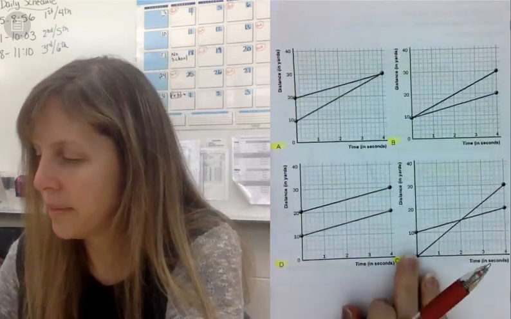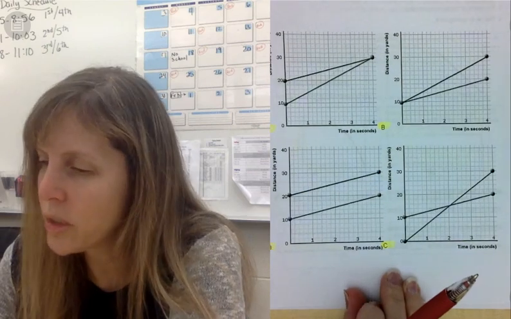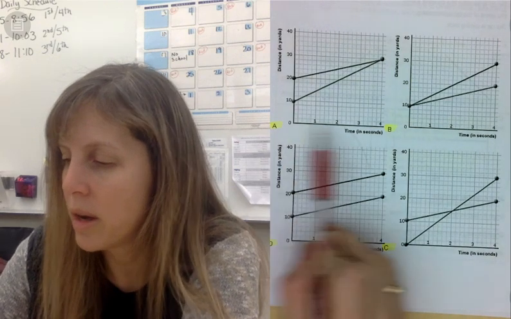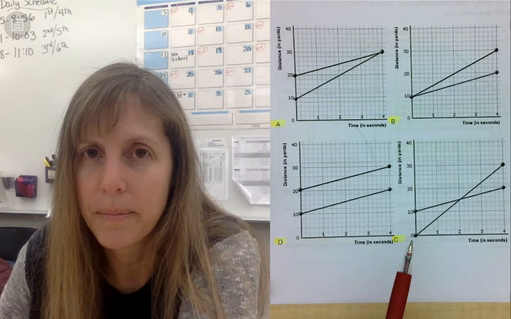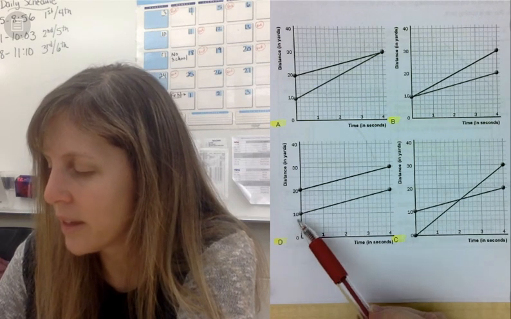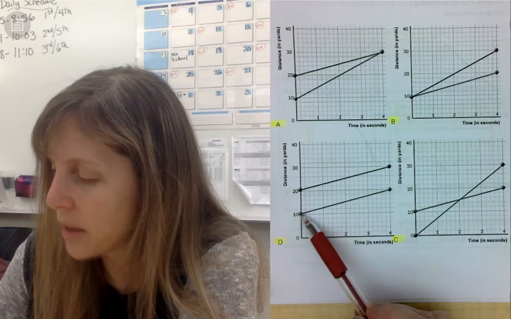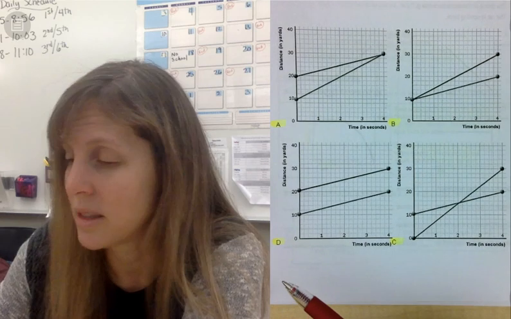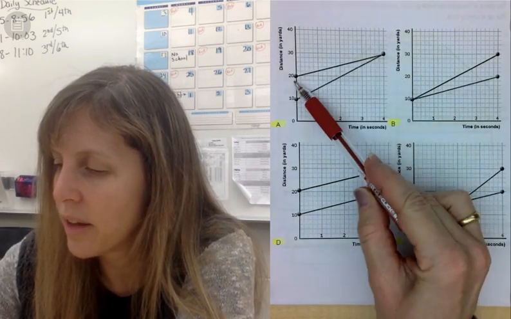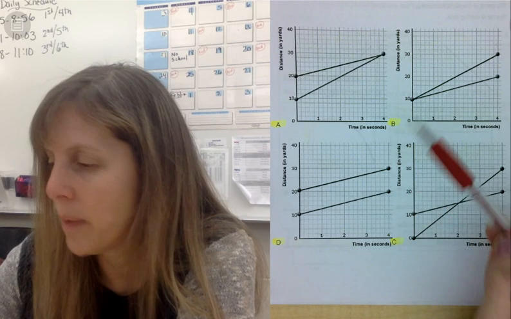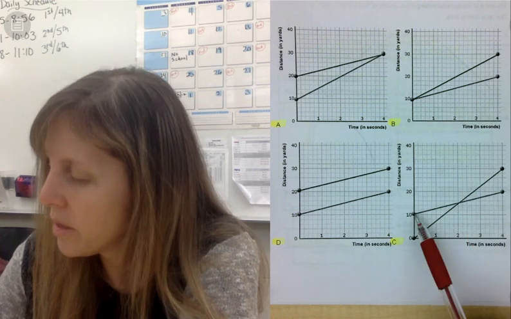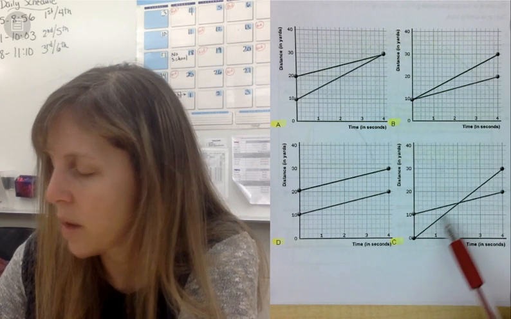Let's look at another one. The question is, which of the following graphs below are both runners moving at the same speed? 1, 2, 3, 4. What do you think? If you guessed this graph here, you got it, because this runner and this runner, the slopes are the same. The angles are the same, which means the speed is the same. This runner is faster than this runner because the slope is steeper. This runner is slower than this runner because the slope is less steep. This runner is slower than this runner just because of the slopes.